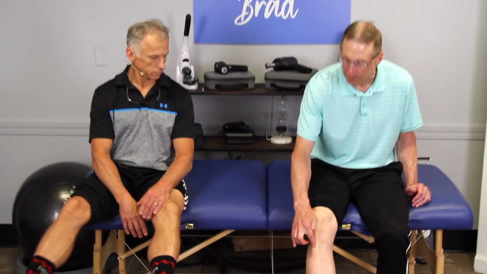So you go above the kneecap, down below the kneecap. You can also have Osgood-Schlatter's disease if you have tenderness over the bony bump itself.